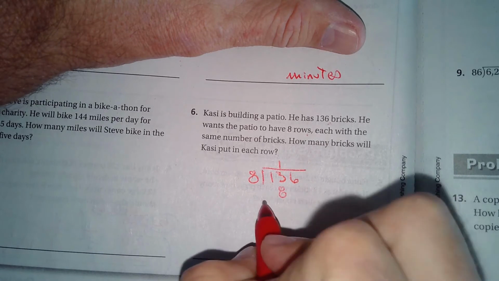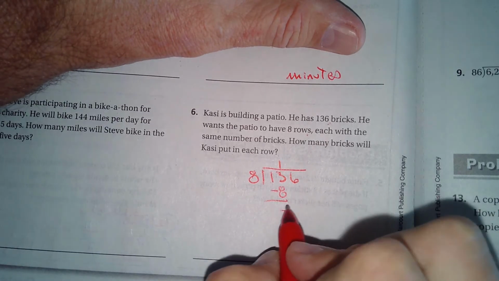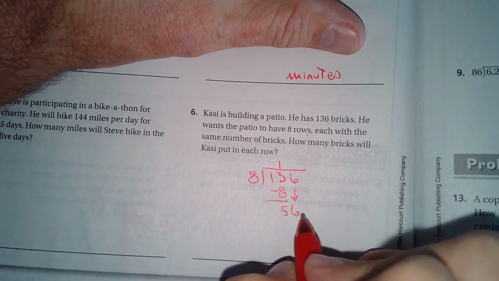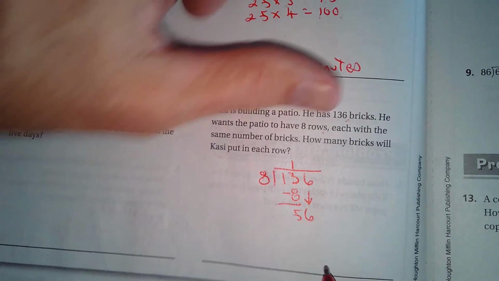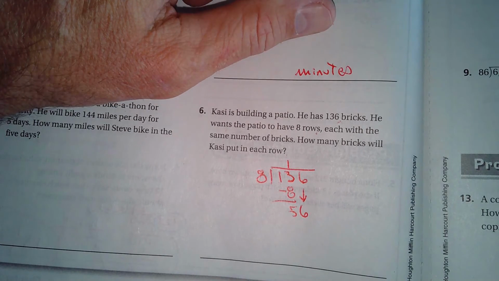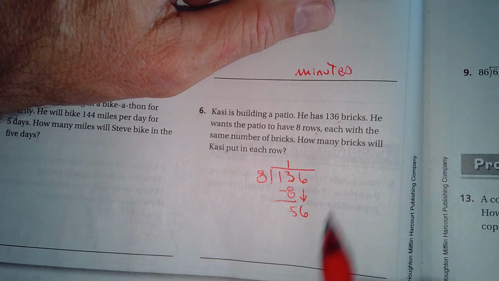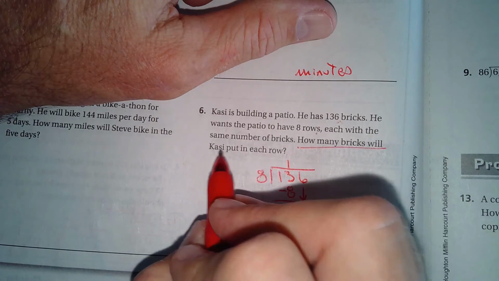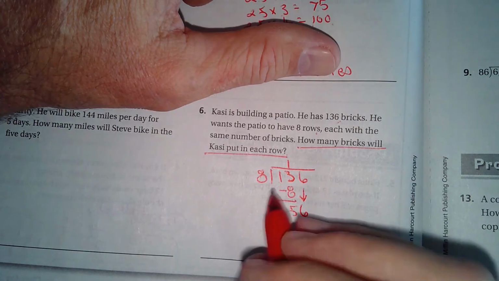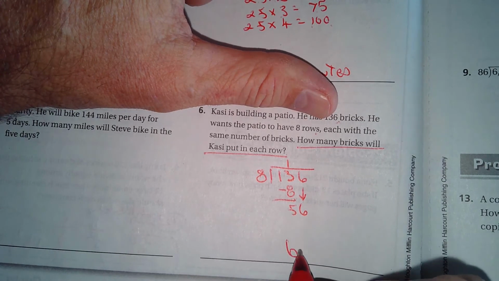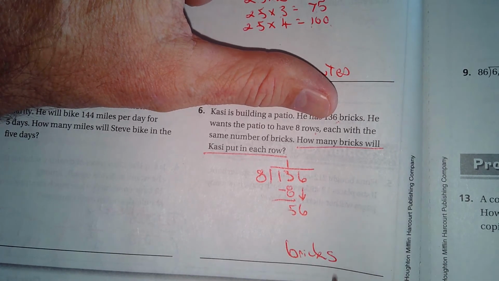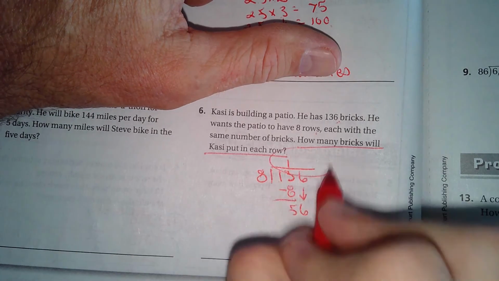What's left over? 5. Bring down the 6. 8 goes into 56. How many times? I'll let you guys figure that one out. And then how many bricks will Cassie put in each row? So whatever your answer ends up being, it's going to be bricks. Okay, whatever this is up here. All right.